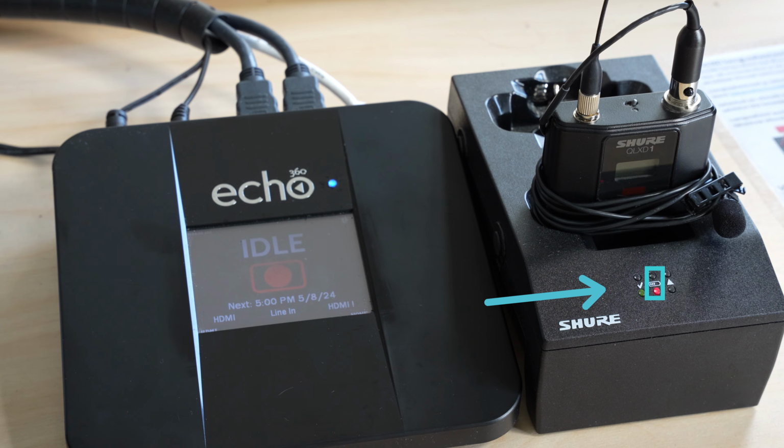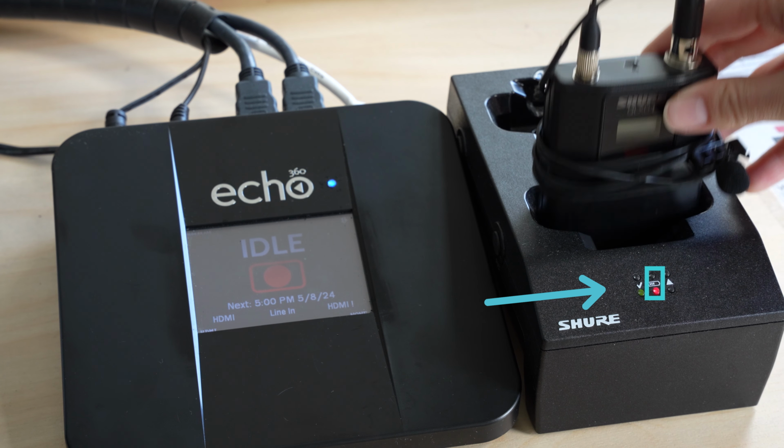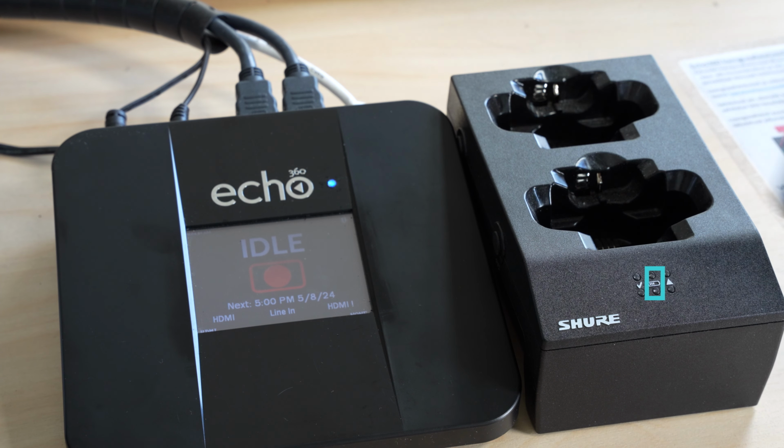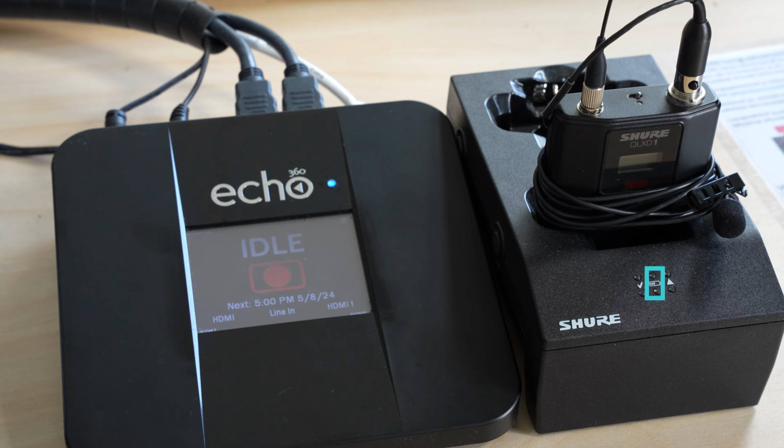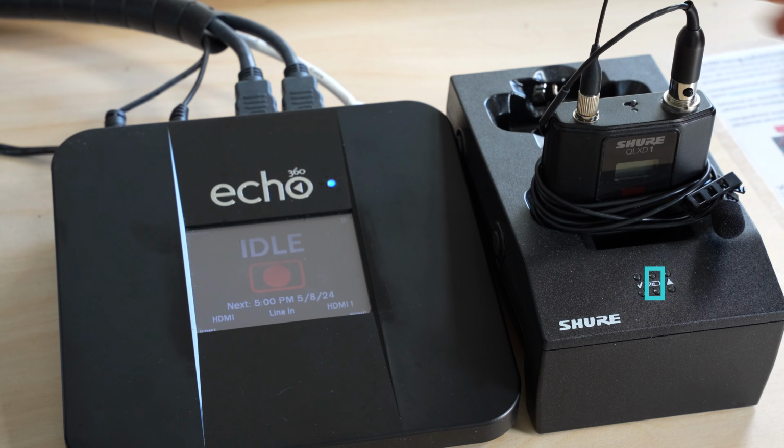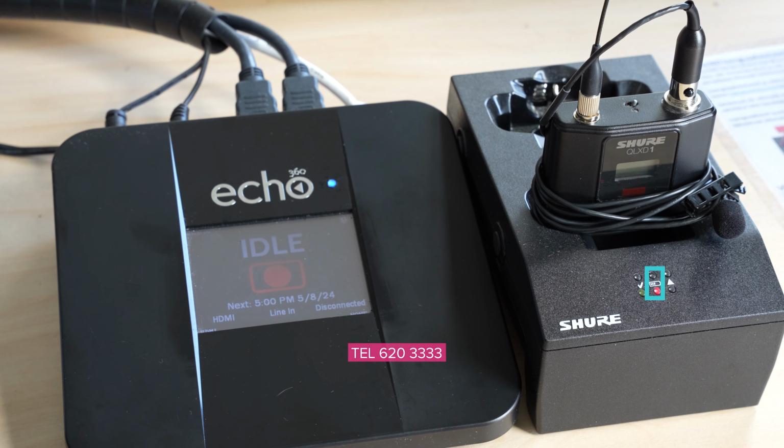Make sure that a red light appears on the microphone's charging port, which indicates the charging process. If the light is yellow, the microphone is not charging properly. If the red light does not appear, call the IT help desk.